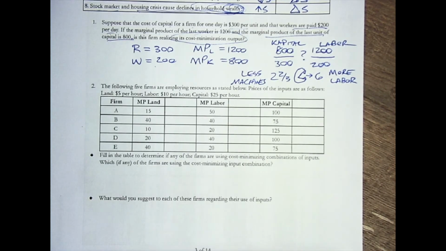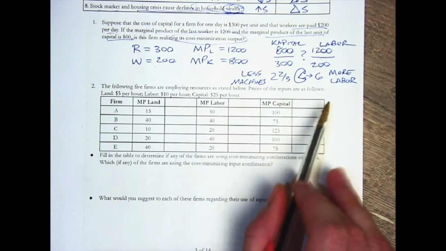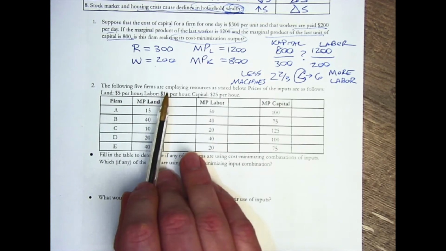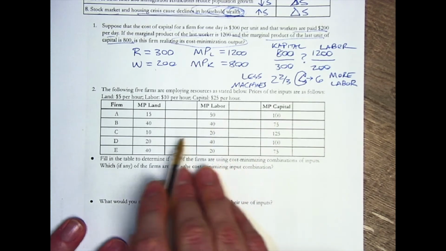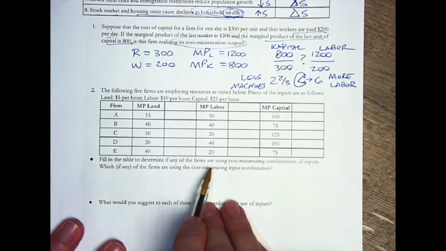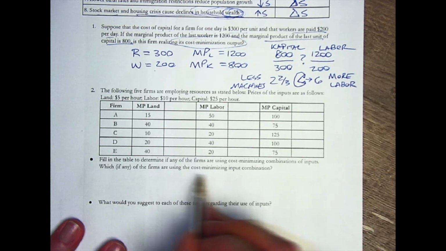Okay? So now we're going to do the very last problem. The last problem says the following 5 firms are employing resources, and the prices of inputs are as follows: land 5, labor 10, capital 25. Then there are some columns here. Fill in the table to determine if any of the firms are using cost-minimizing combinations of inputs. Which, if any, are using it?